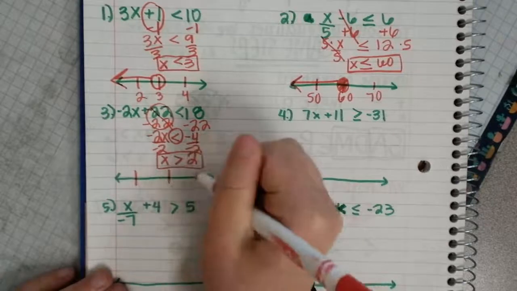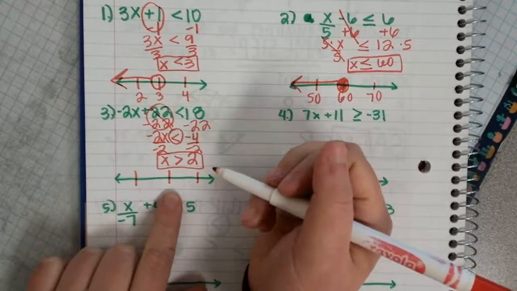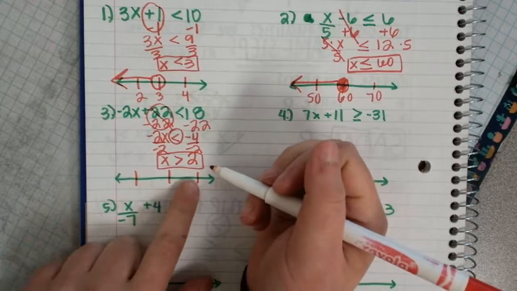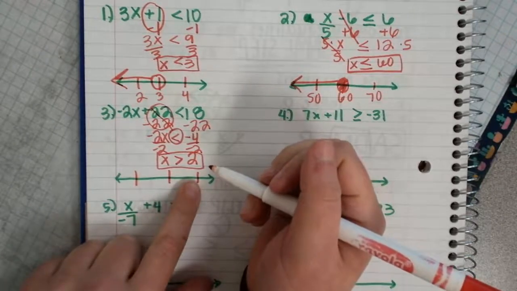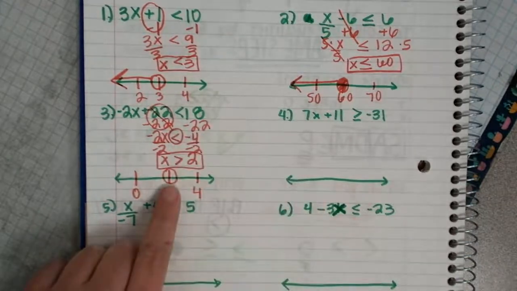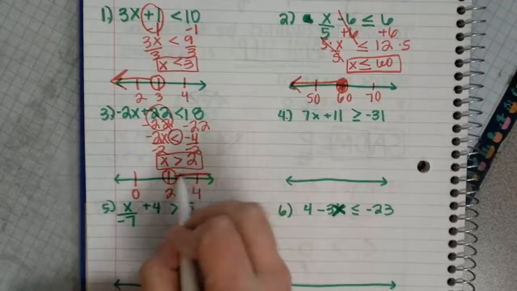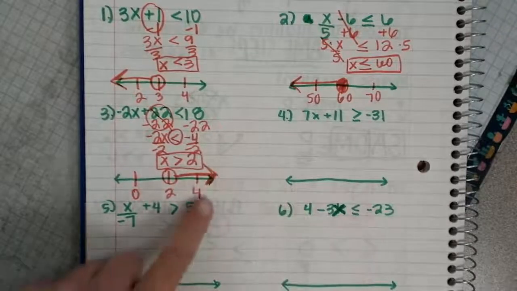We could plug that in and double check that it makes a true answer, but we're not going to worry about that right now. So x is greater than 2. I'm not including 2 as a solution because it does not say or equal to. And now my arrow, since I had to flip it, points to the right.